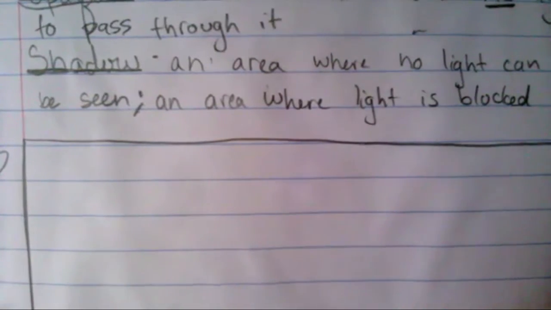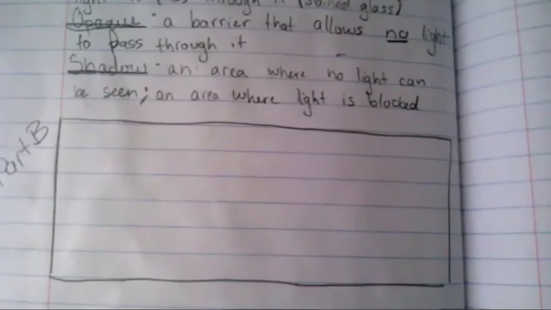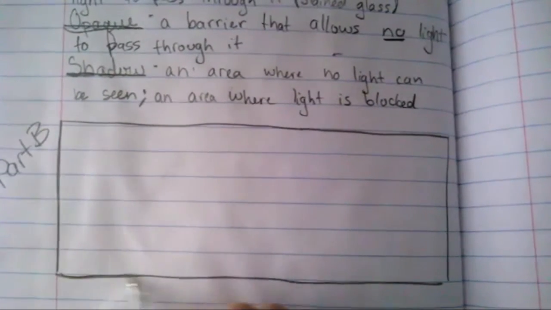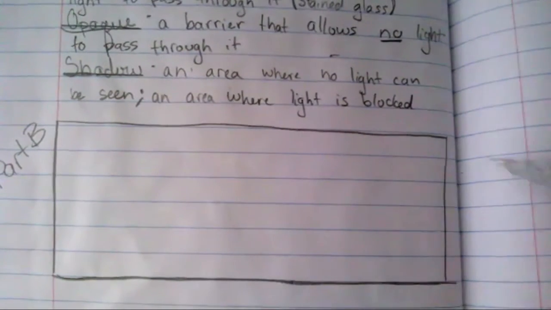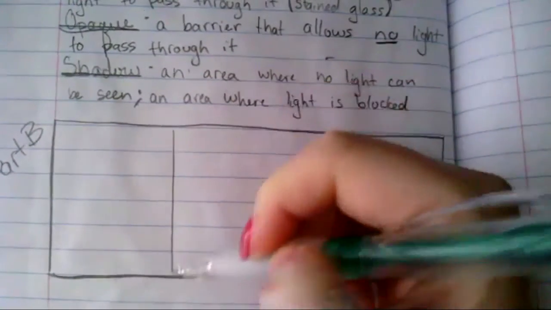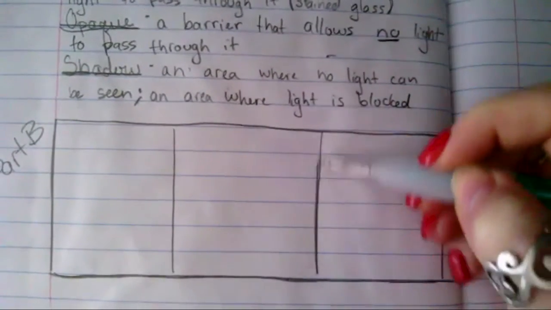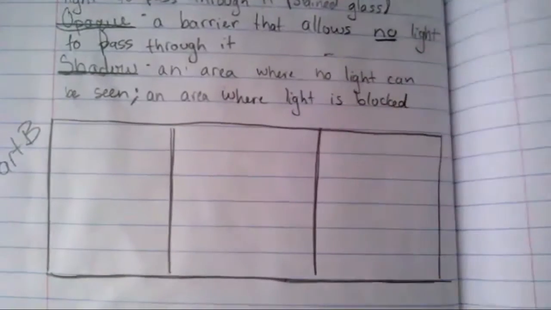Miss Stewart, can you zoom out a little bit more? Divide it into thirds. I've got 3 things.